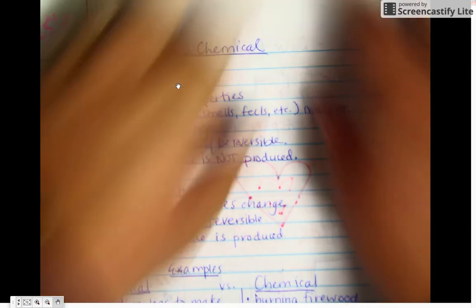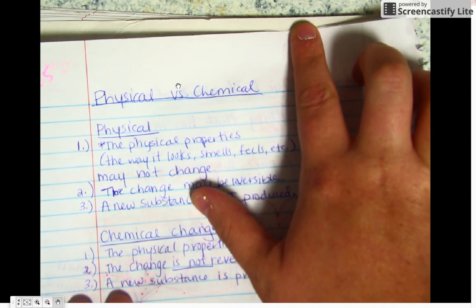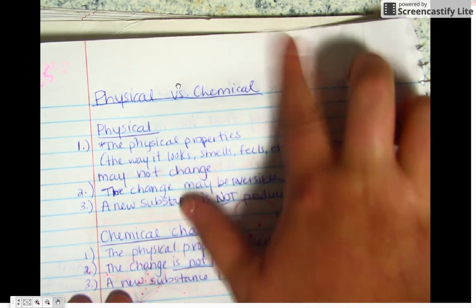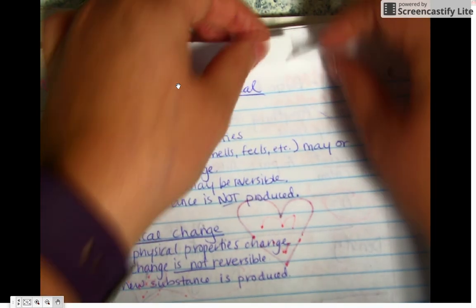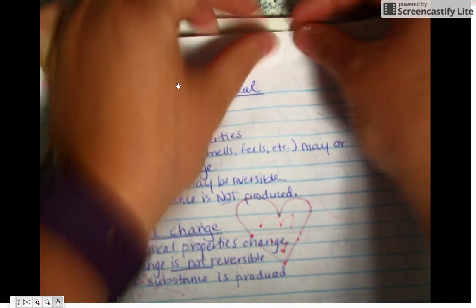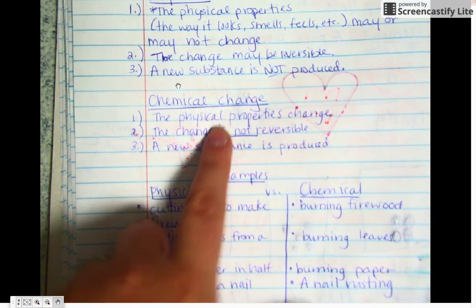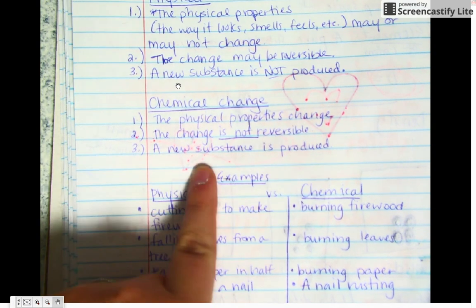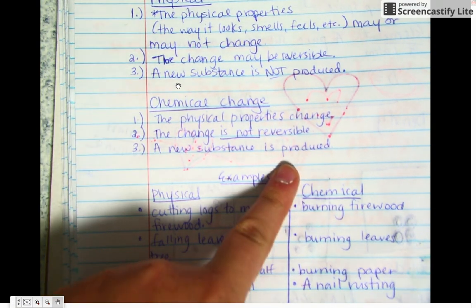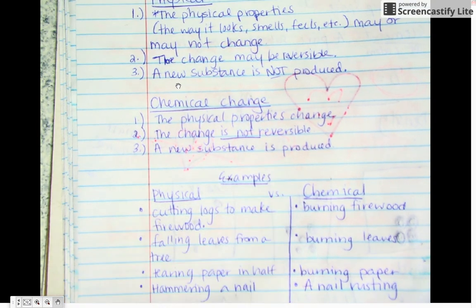So I can rip this paper, I can put it back together. I have not changed the paper. I've still got paper here. I've just physically altered it. Now, if I took a match and lit my paper on fire, then I created a chemical change. So I've created a completely new substance, which is ash. That black stuff is formed. And I can't reverse this, okay?